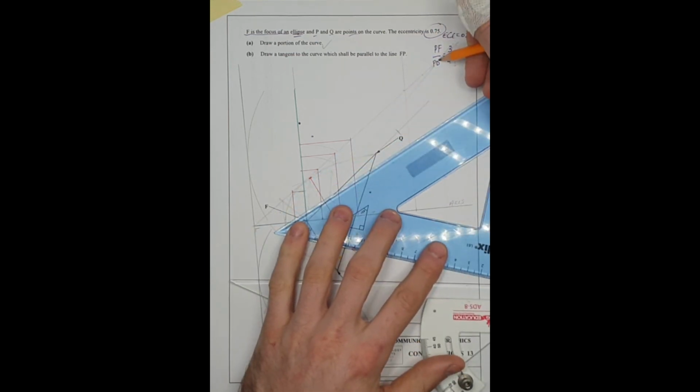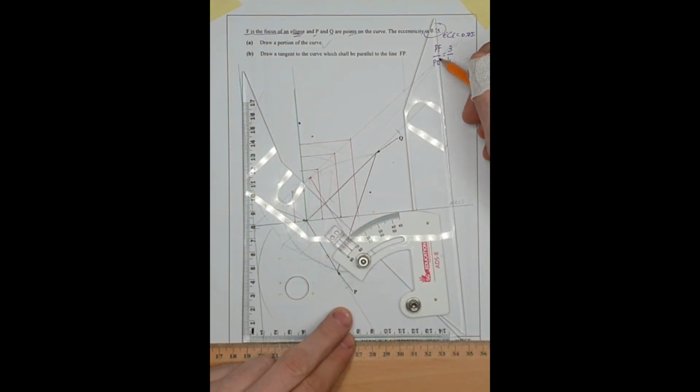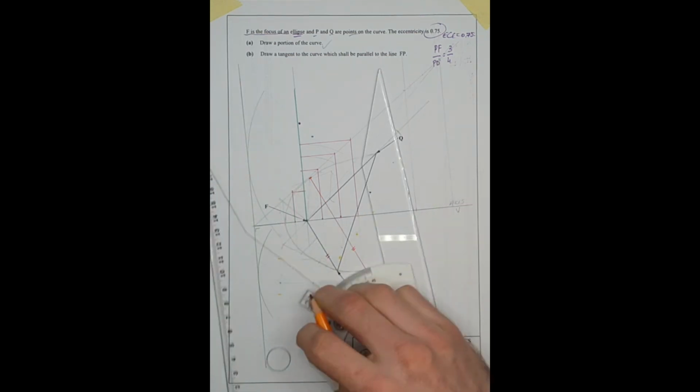And that gives me that point. I'll bring that down in parallel to the directrix or perpendicular to the axis. And that's my second vertex right there.